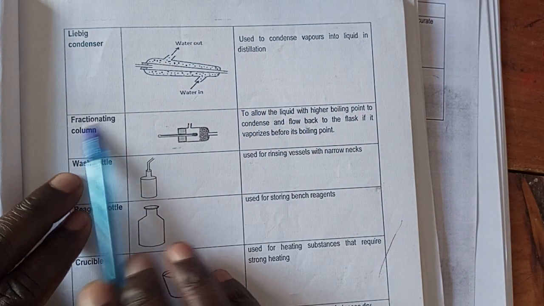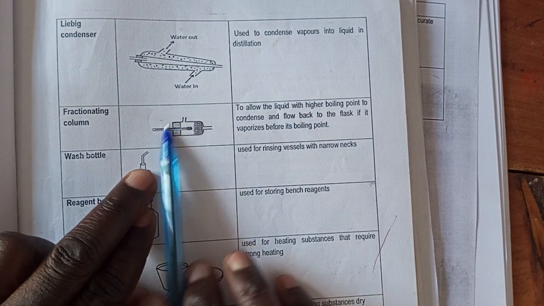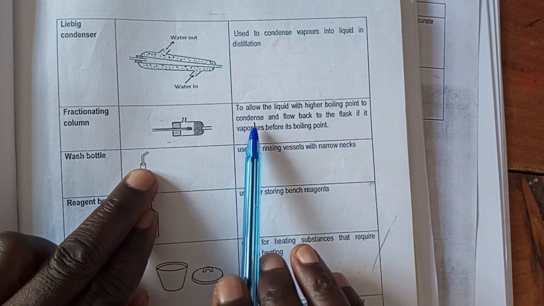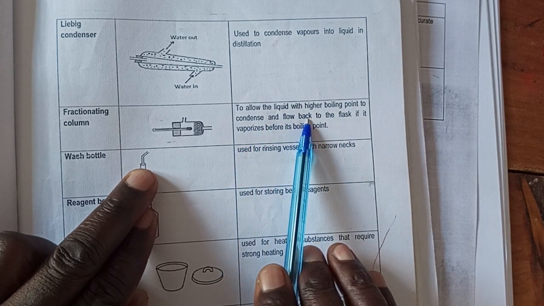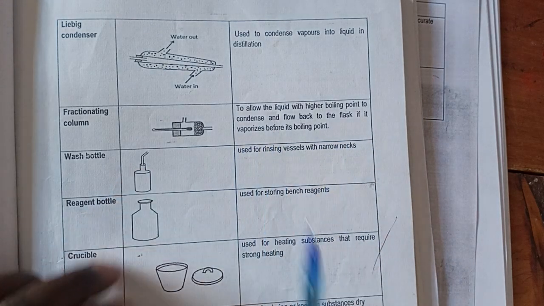We have the fractionating column, which appears like this one. The purpose of the fractionating column is to allow the liquid with the higher boiling point to condense and flow back to the flask if it vaporizes before its boiling point.